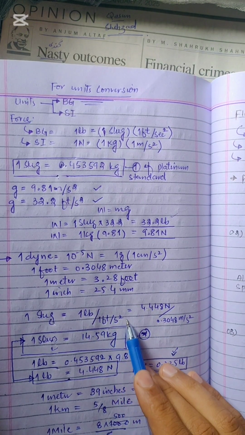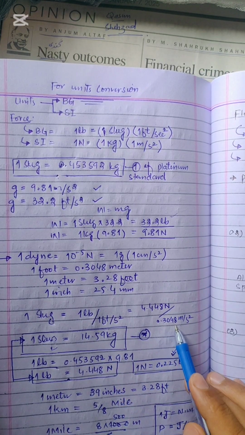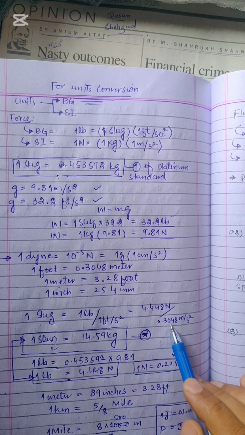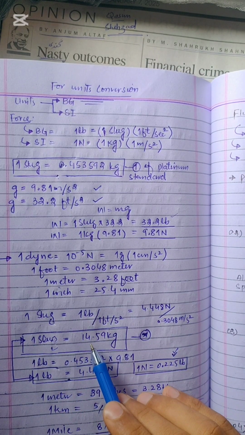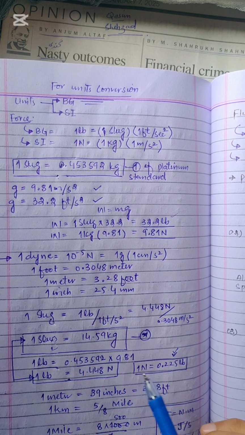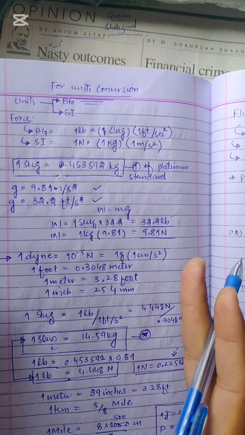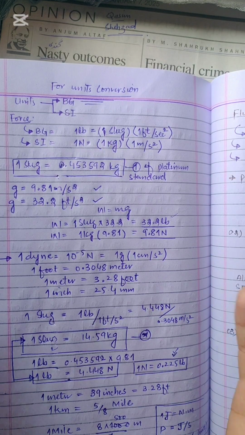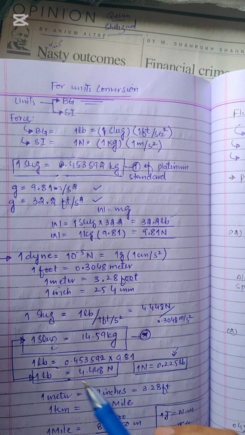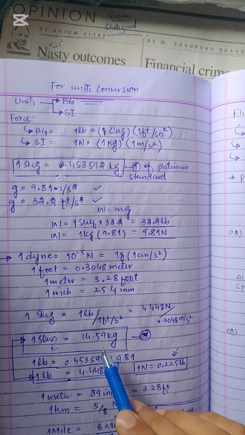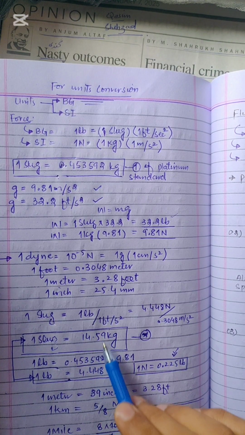1 foot is equal to 0.3048 meter. If you find the answer in meter per second square, then 1 slug is equal to 14.59 kg. This is universal. As you know, pound and Newton are alternative units, and on the other hand slug and kg are alternative units. So 1 slug is equal to 14.59 kg.